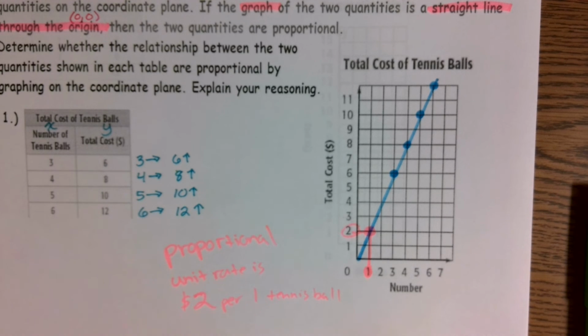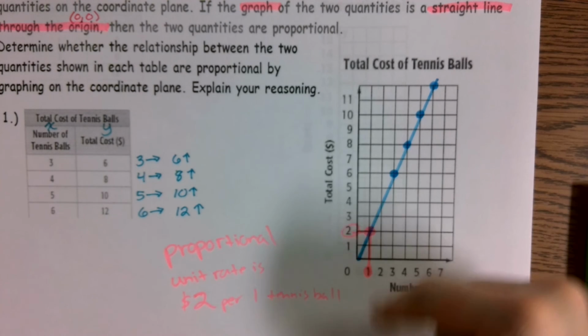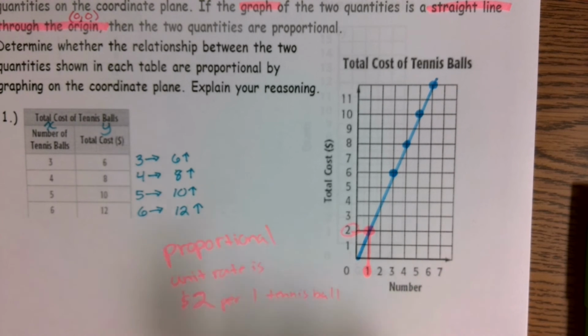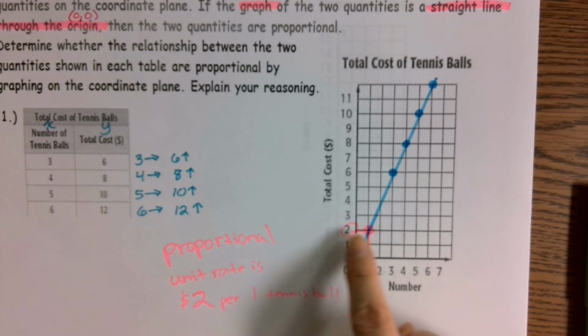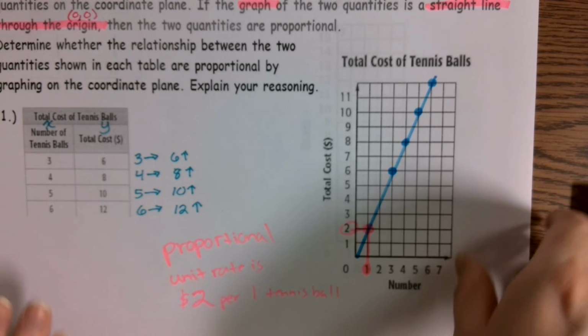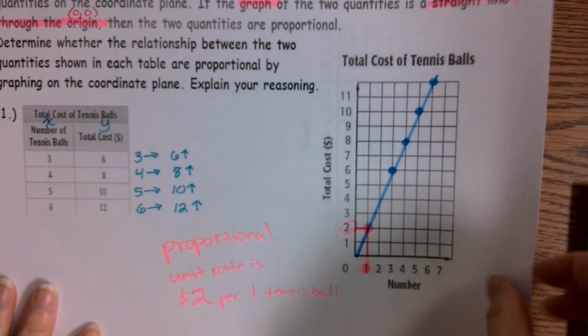So again, you need to make sure it's a straight line. It goes through the origin, and that makes it proportional. And if it is proportional, you should be identifying what the unit rate is. The unit rate always is at where X values are equal to 1. Let's go on to the next one.